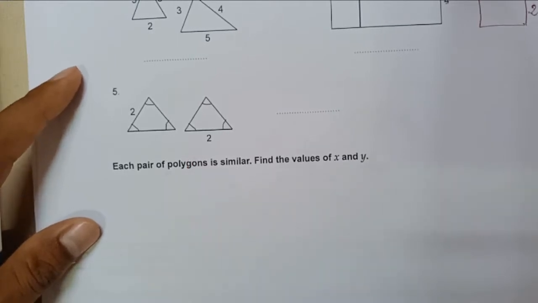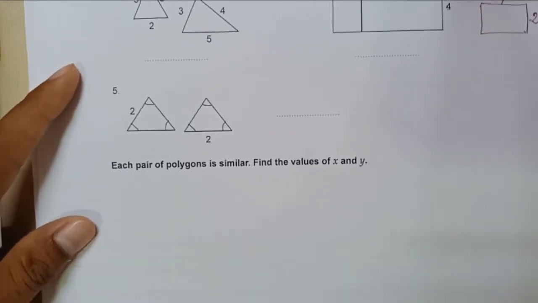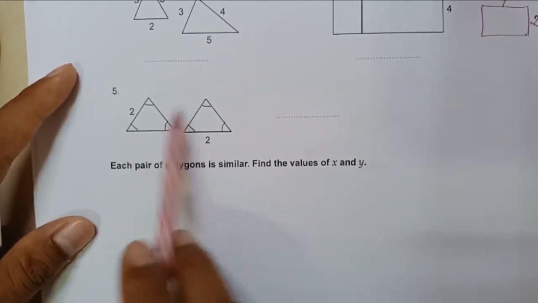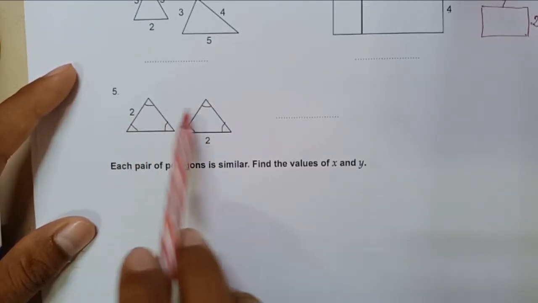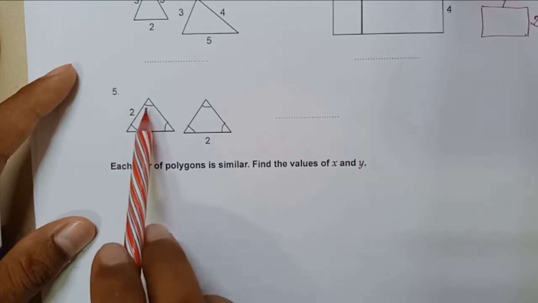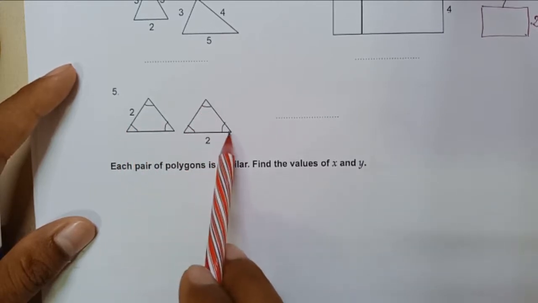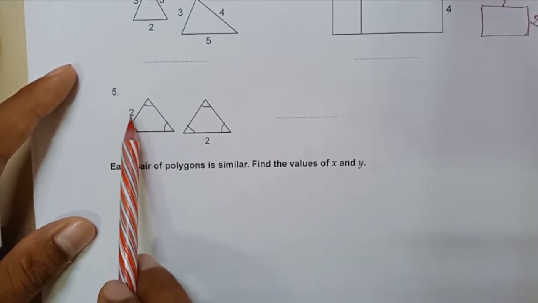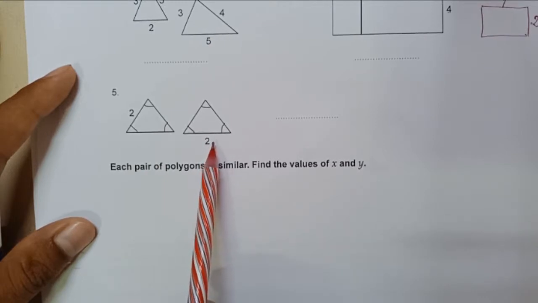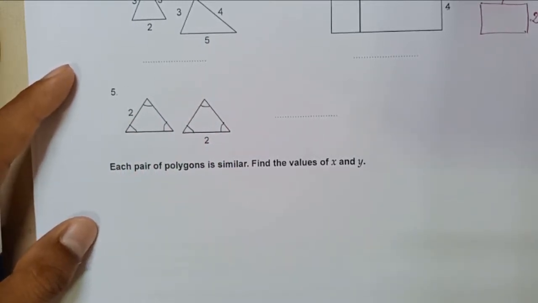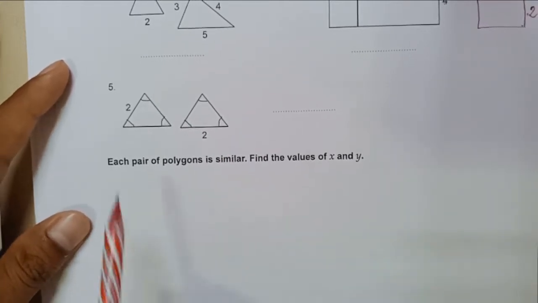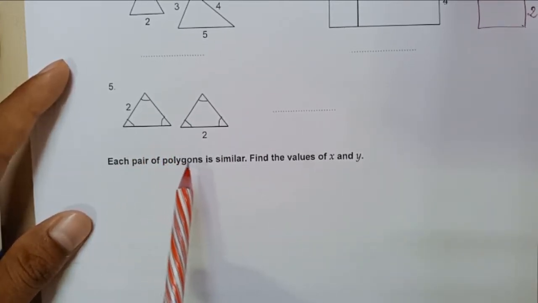Number 5. For number 5, the corresponding angles are actually congruent. All of these are 60, 60, 60, 60, 60, 60, which is congruent. And the sides are 2 and 2, so it makes this a congruent figure. So they are congruent.